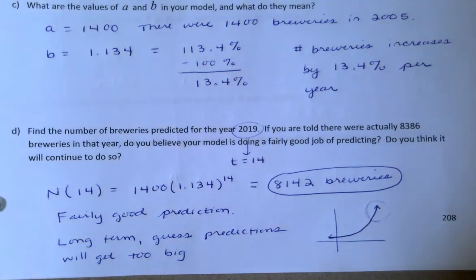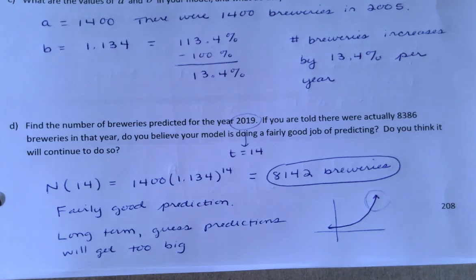All right, let's stop there. That was our doubling and half-life and tripling and all that good stuff. We'll stop there for this video, and then we'll finish up this section in the next one.